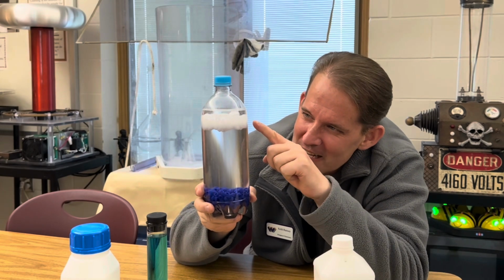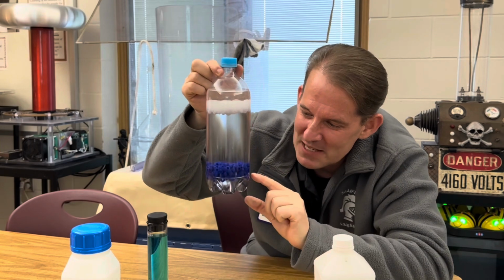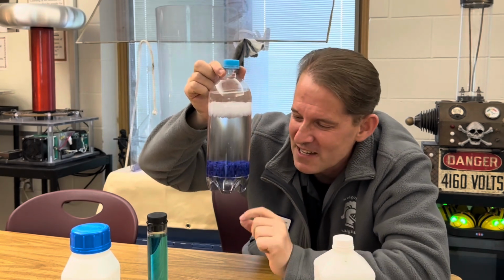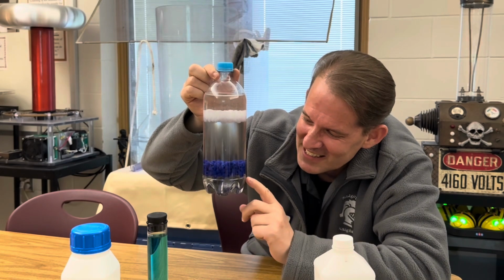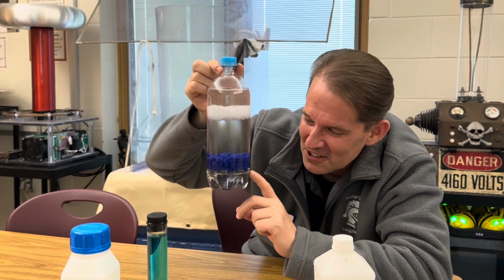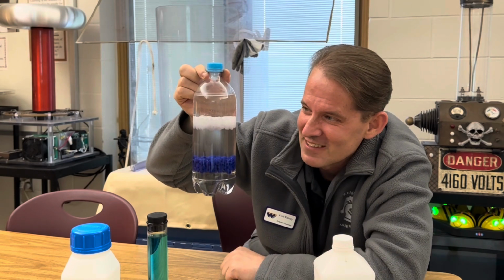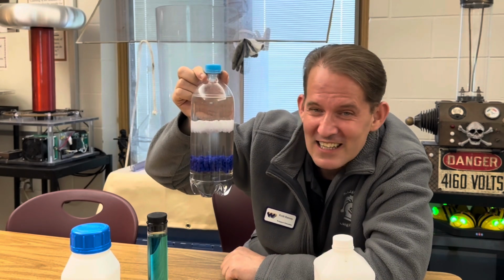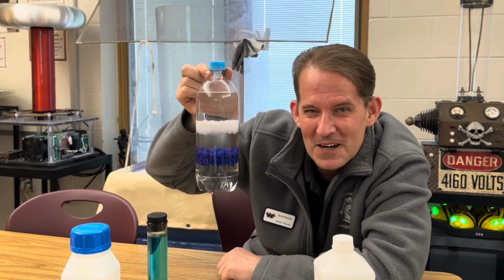You can see the white beads are coming down, and you can see all the blue beads are on the bottom, but only for a moment, they start to rise. And down here, it's separating the salt solution from the alcohol solution up here. The beads that have less density are on the top. The beads that are slightly more dense are on the bottom.